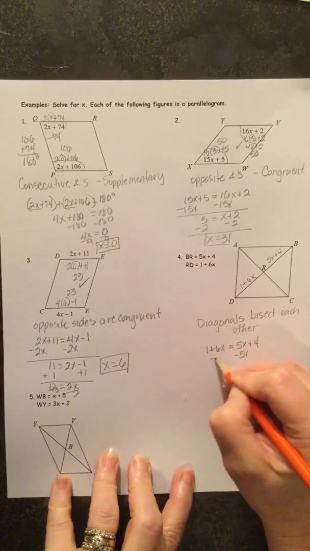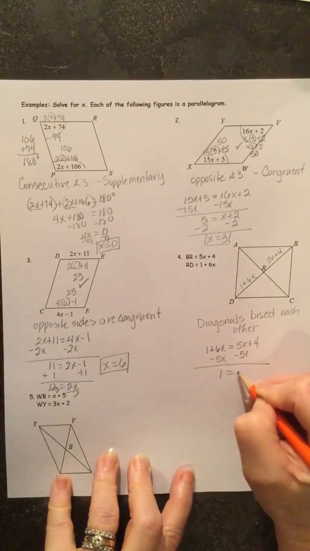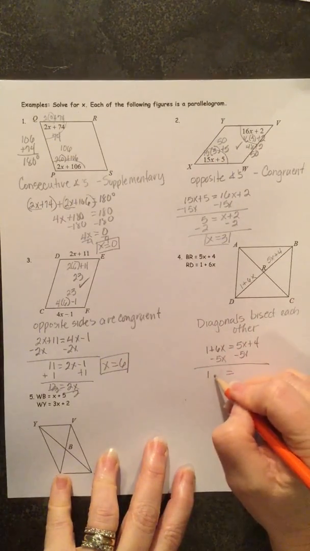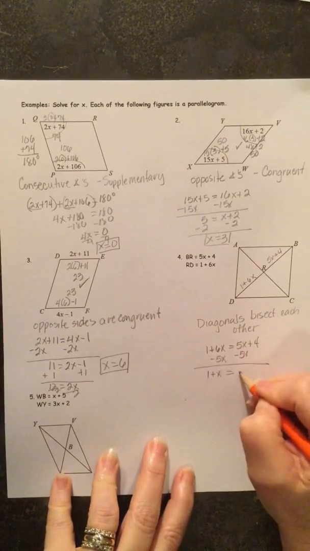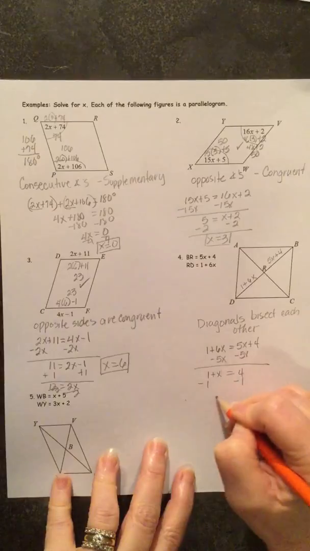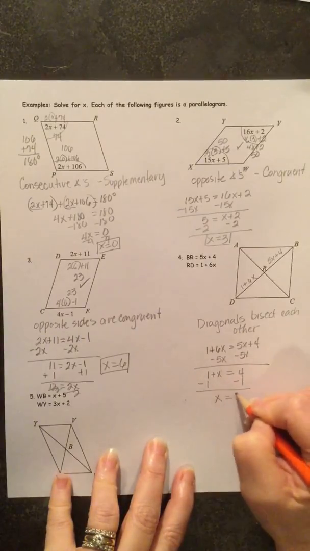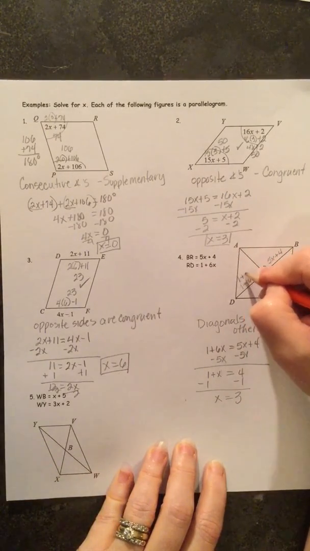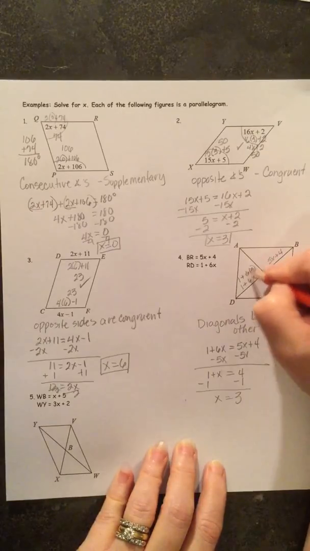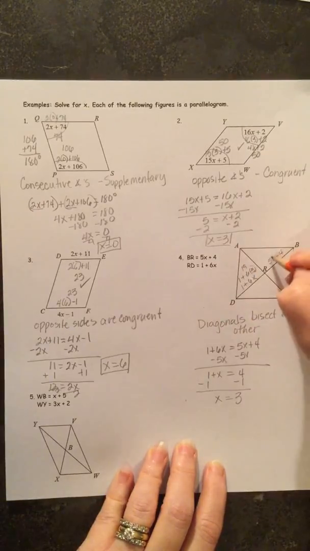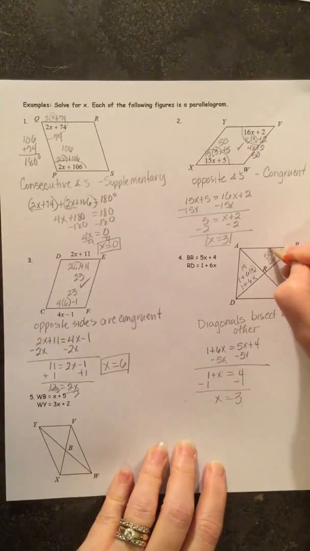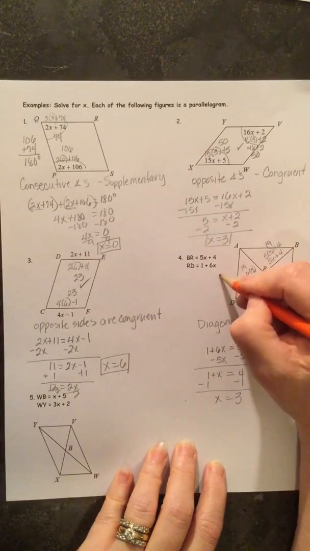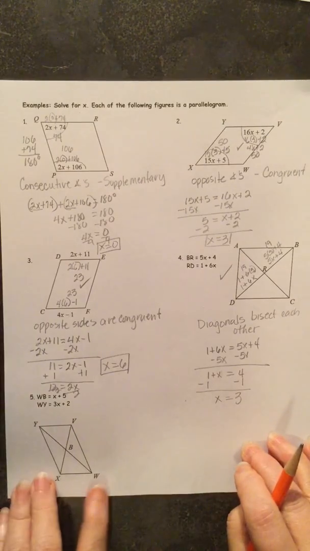I'm going to subtract 5x from both sides, and 1 plus x is equal to 4. Now I'll subtract 1 from each side, and I'll get x is equal to 3. Once again, we're going to do a check, just a quick one. 1 plus 6 times 3. 6 times 3 is 18 plus 1 for a total of 19. And here we have 5 times 3 plus 4. 5 times 3 is 15 plus 4 is also 19. Check. Another job well done.